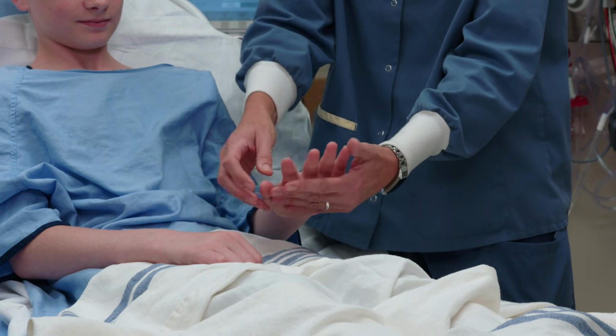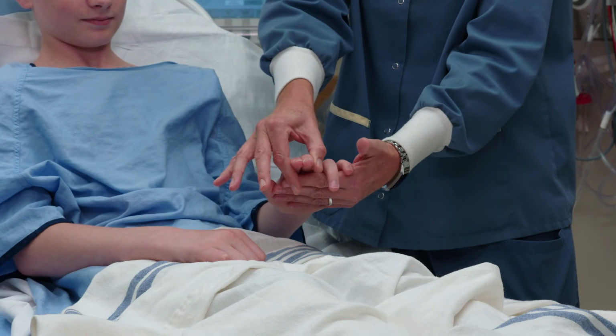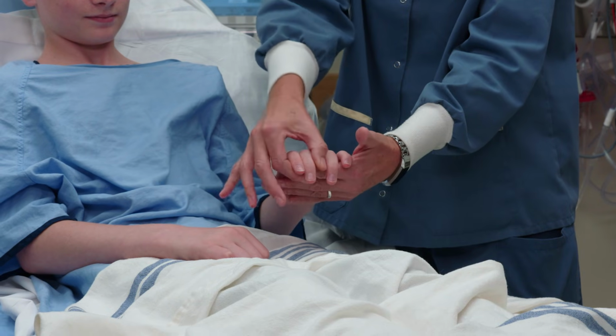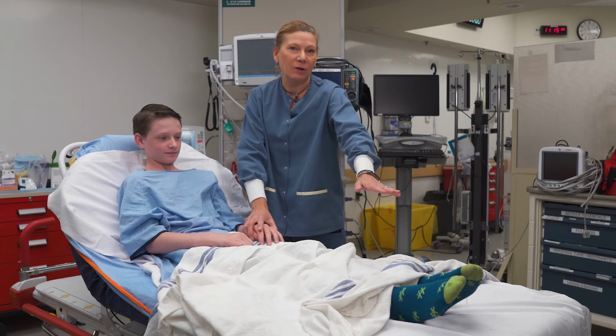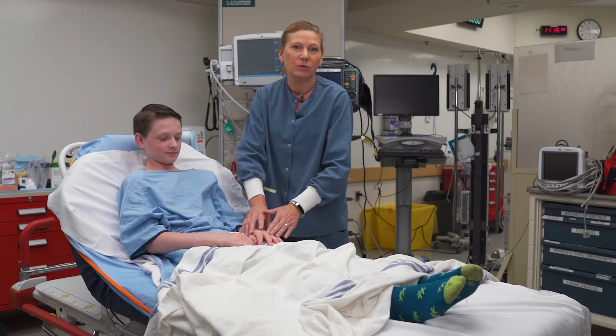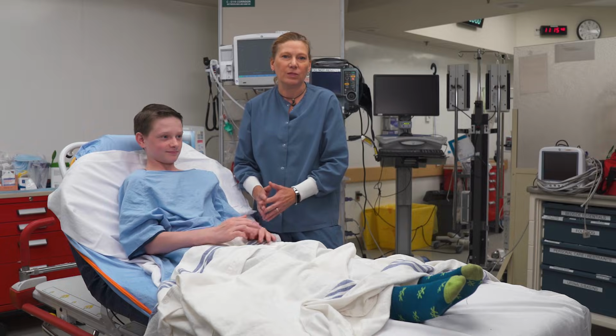Another option that is even better is to actually just squeeze the fingers together. That way you're less likely to cause tissue damage. And you can do the same on the feet with the toes as well. So either one of those would be ways to do peripheral stimulation.